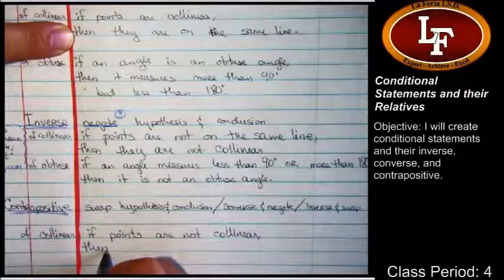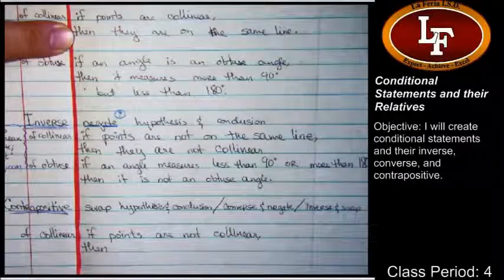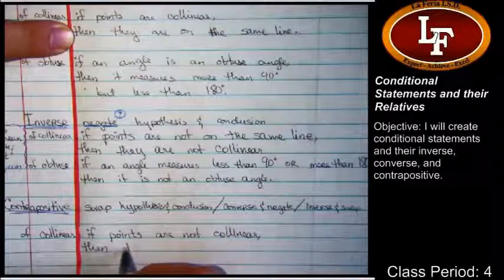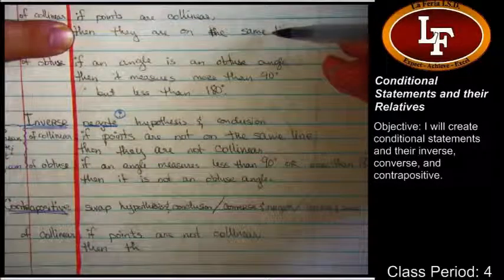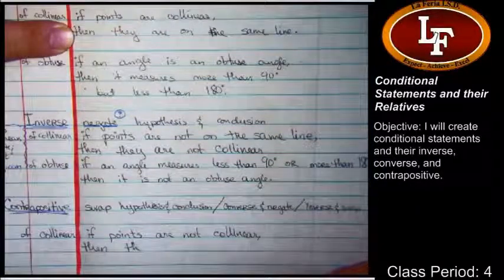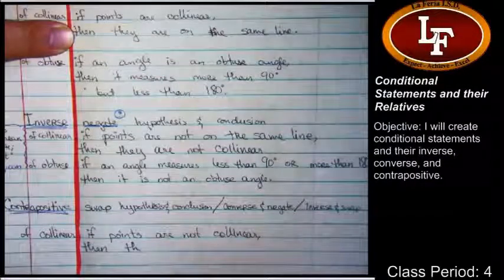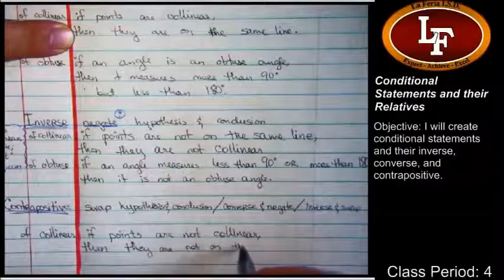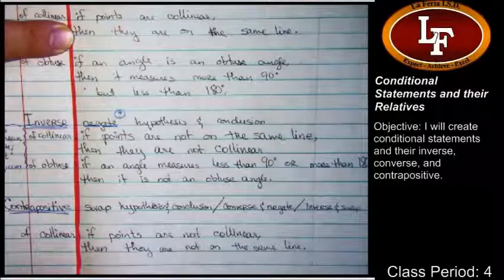then the converse conclusion says they are not on the same line. So negate that. Well, this one says that they are on the same line. So negated it becomes, yeah, they are not on the same line. On the same line. Fantastic. Let's practice one more time.